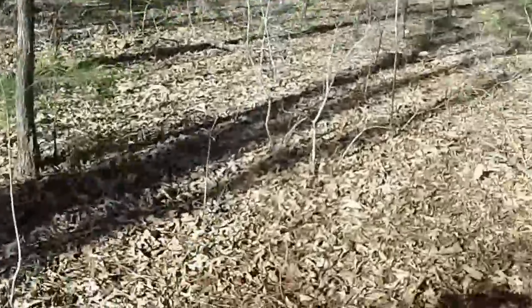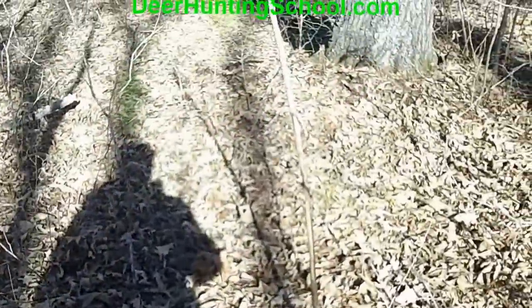We're going to step over another 5 foot. He rubbed this tree right here this year. He rubbed this tree right here this year. He rubbed that tree right there this year.